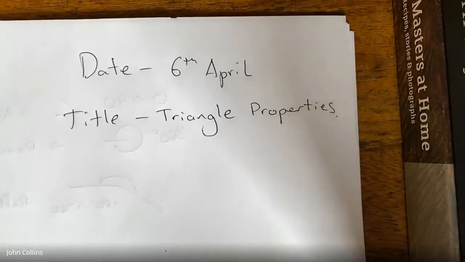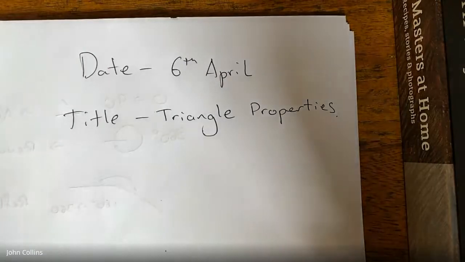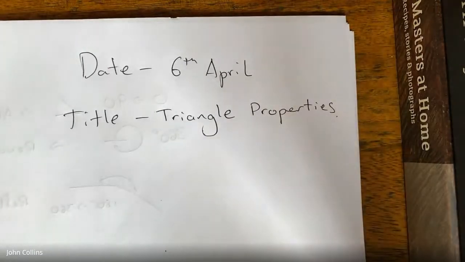Okay, so type in the chat what you think the most important property, or something you can say about a triangle, is. Jerry thinks 3 sides. The angles add up to 180. Angles add up to 360.